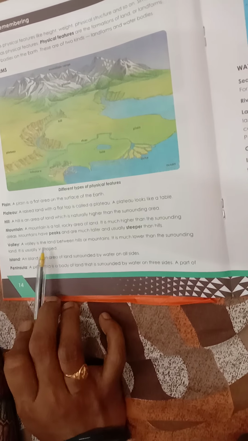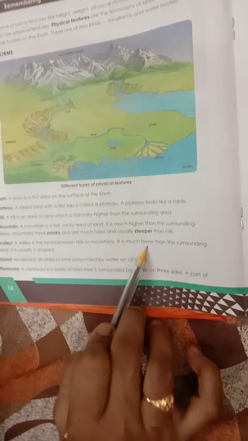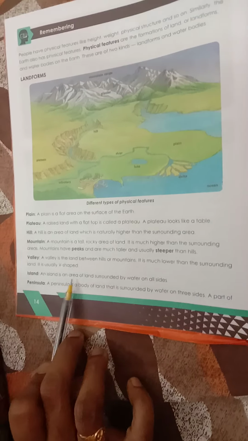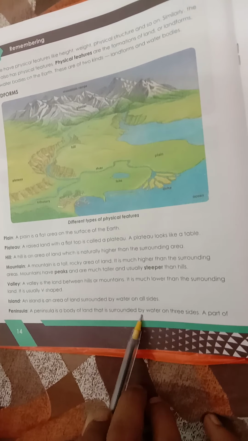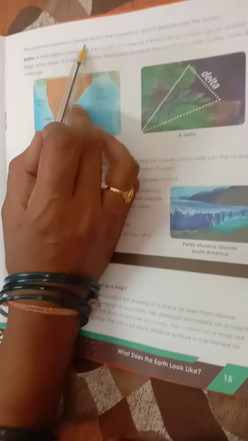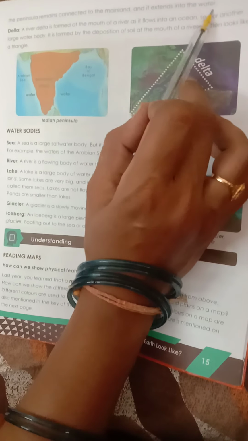Valley. A valley is the land between hills or mountains. It is much lower than the surrounding land. It is usually V shaped. Island. An island is an area of land surrounded by water on all sides. Peninsula. A peninsula is a body of land that is surrounded by water on three sides. Page number 15, children. The peninsula remains connected to the mainland and it extends into the water.